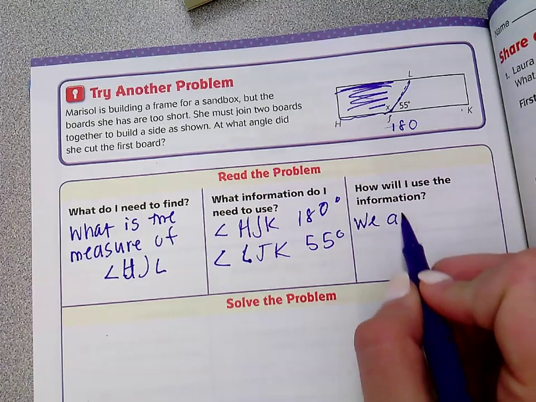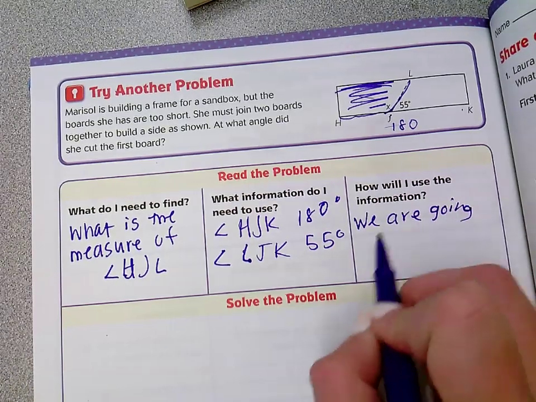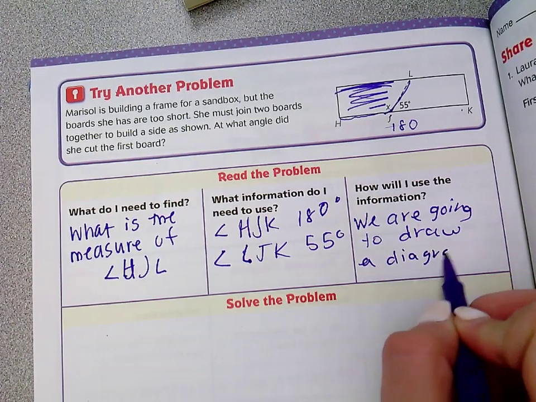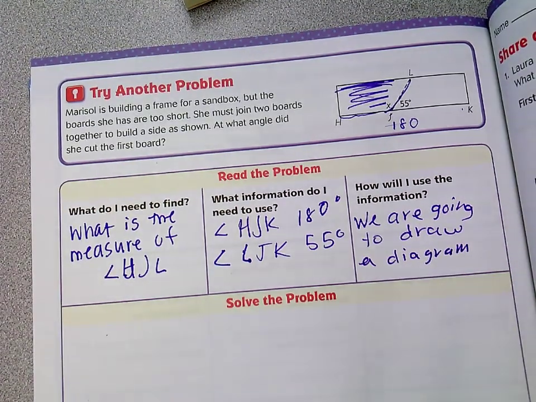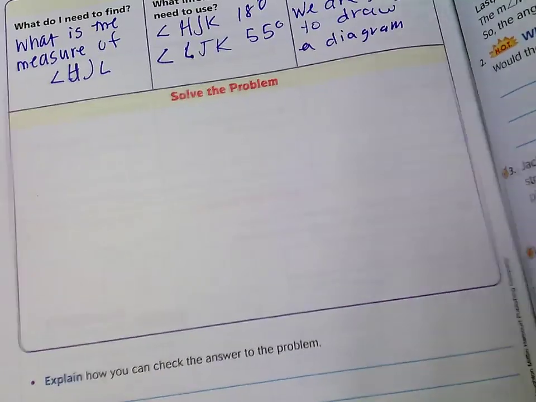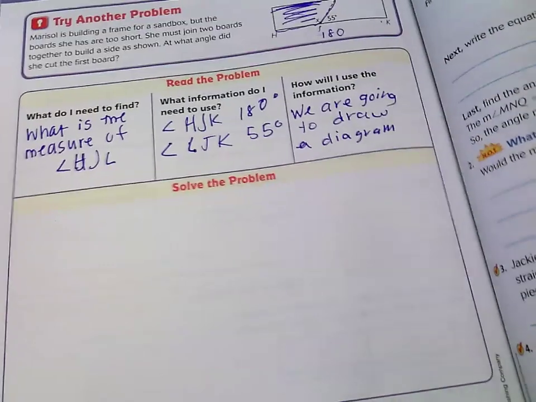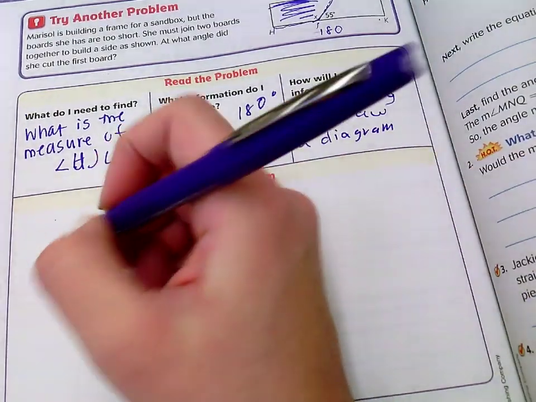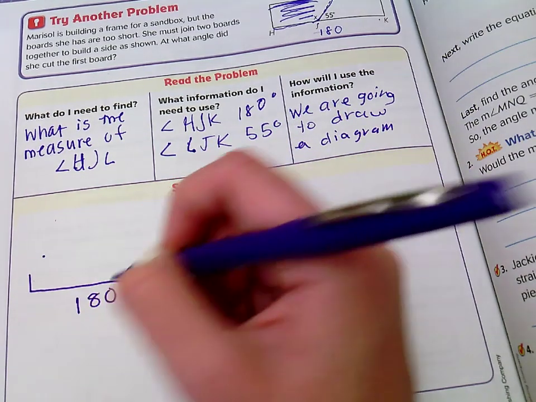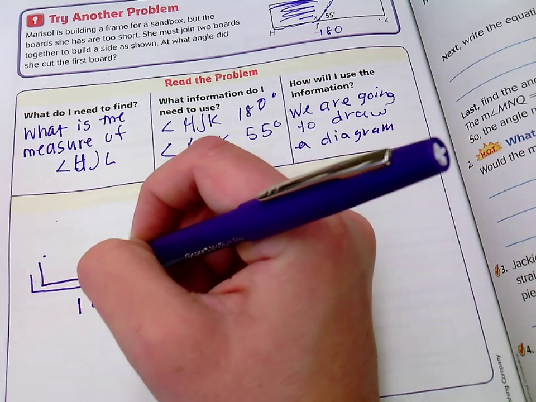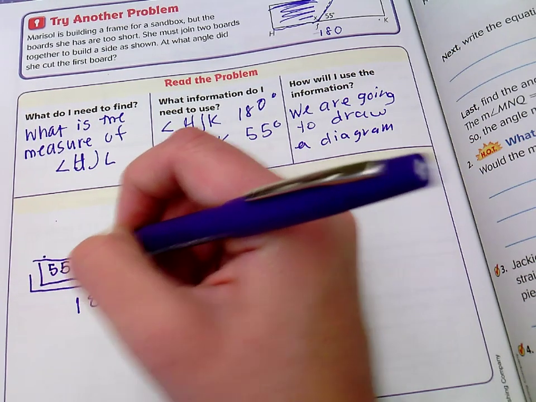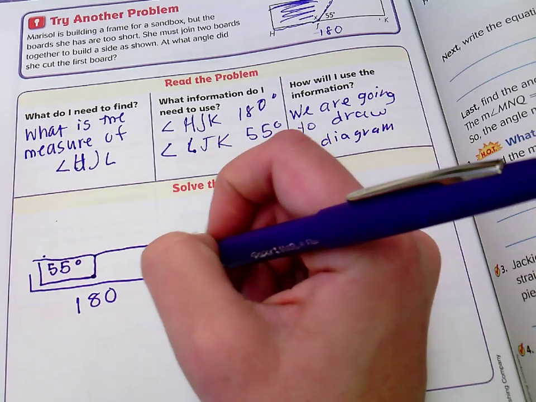We are going to draw a diagram. So we could use a bar model. We could do anything like that. I like a bar model because I think it makes the most sense for this problem. So in the bar model, I know that the full thing is 180 degrees. We know that almost half of it is 55 degrees, but we need to figure out how much this side is.